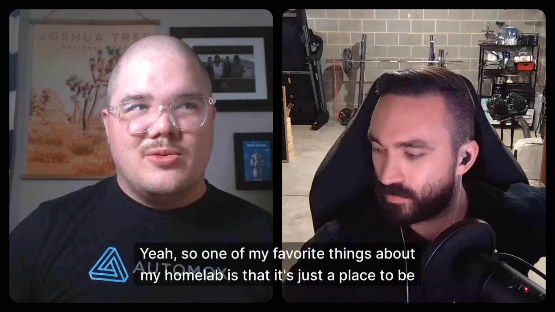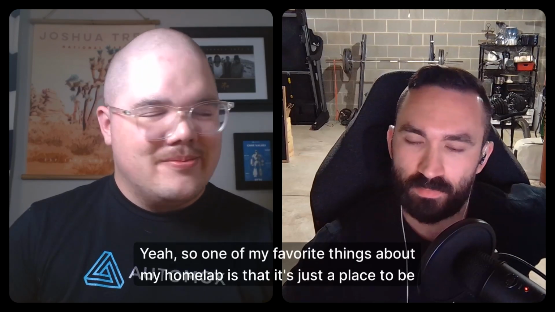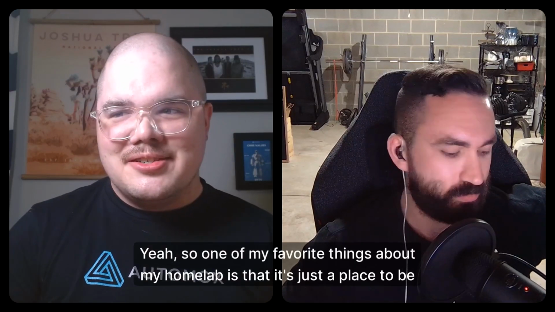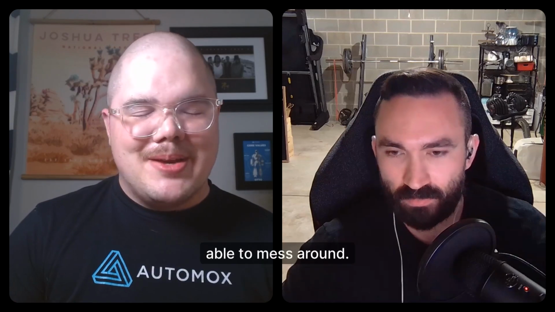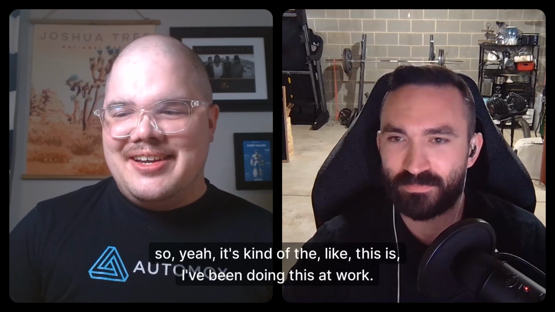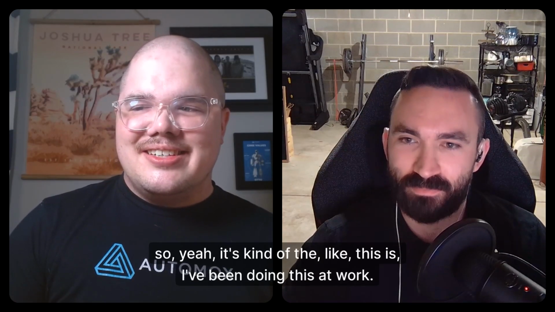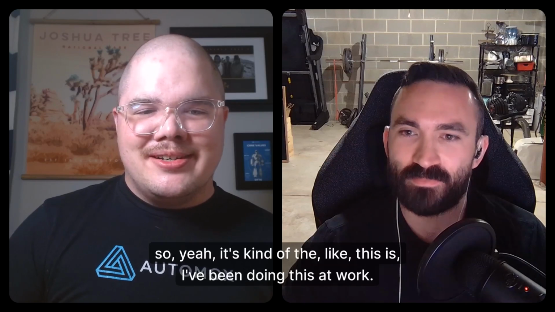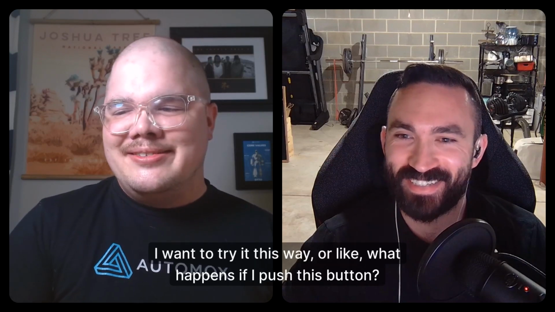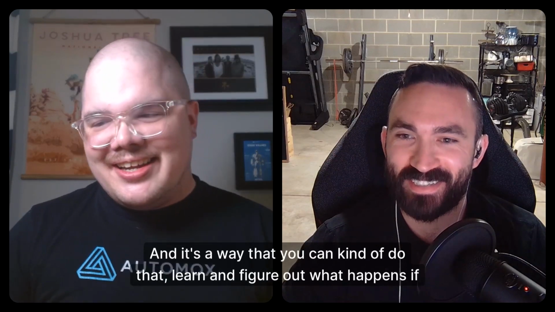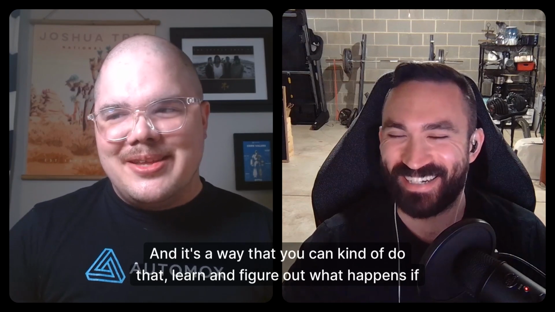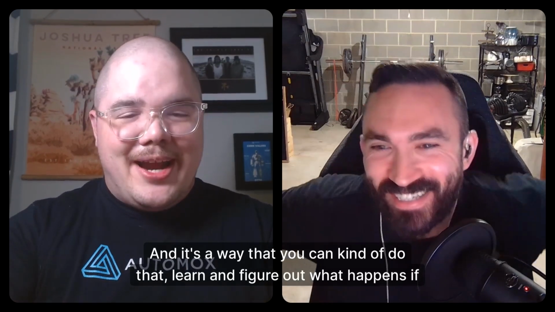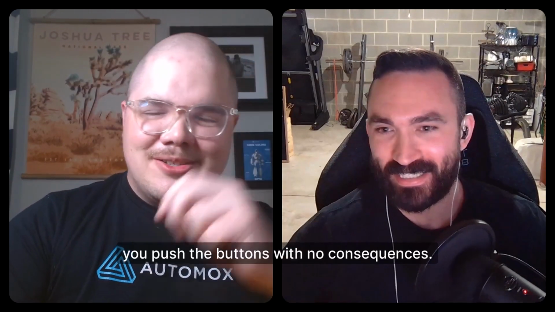So one of my favorite things about my home lab is that it's just a place to be able to mess around. It's like, oh, I've been doing this at work, I want to try it this way. Or, what happens if I push this button? It's a way that you can just learn and figure out what happens if you push the buttons with no consequences.